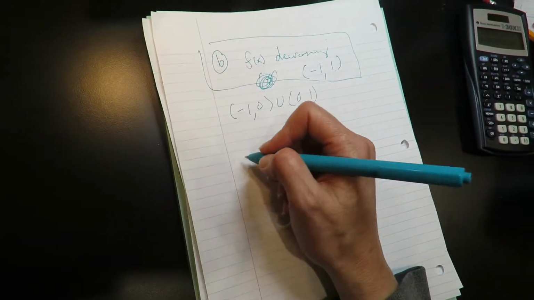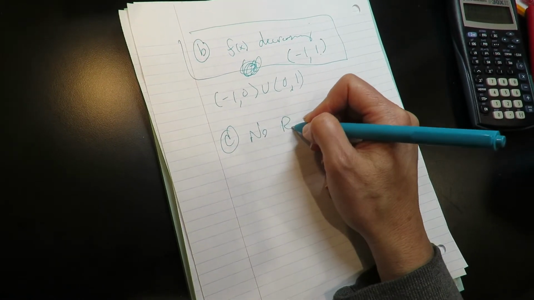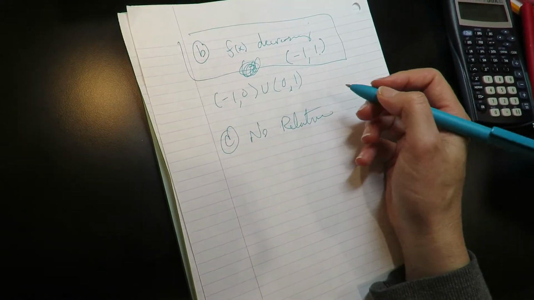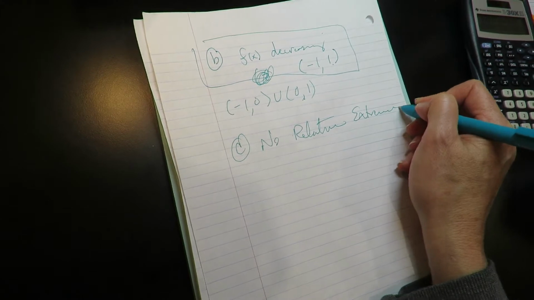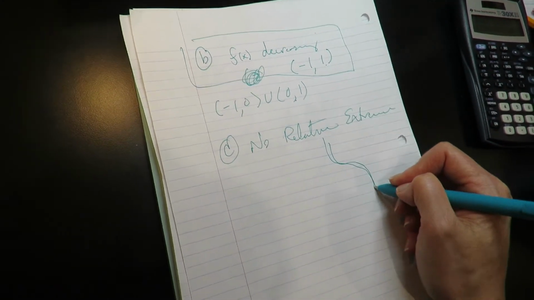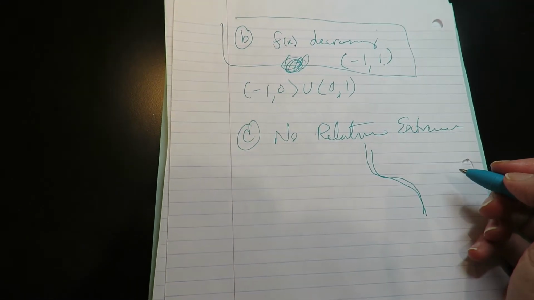And what's the last part? Oh, this has no relative extrema. Right, because as we just said, it goes down and then it goes down. So it's not going to make a max or a min.